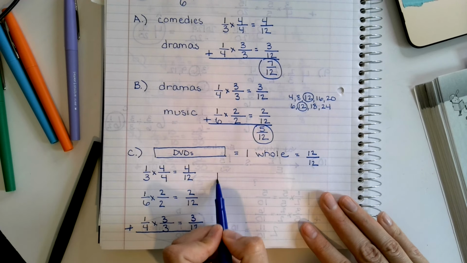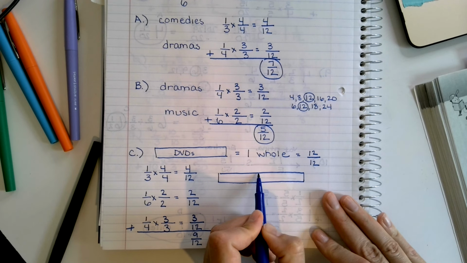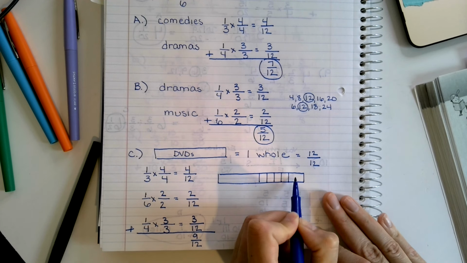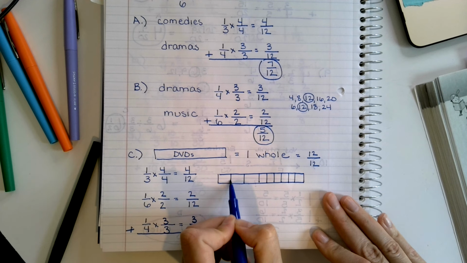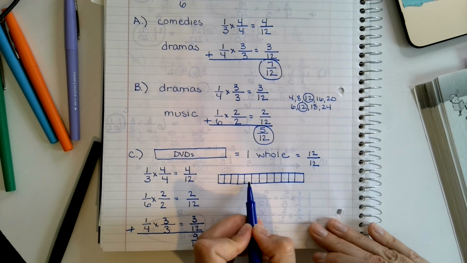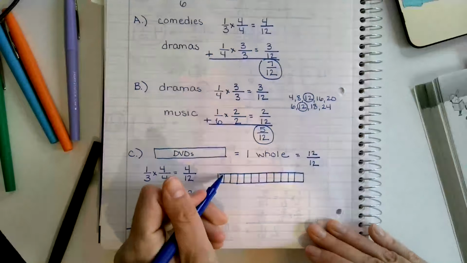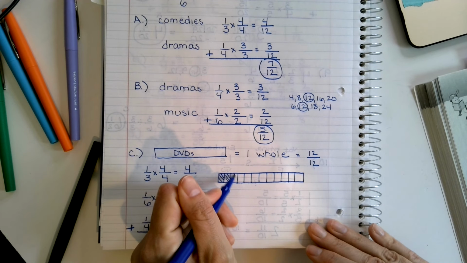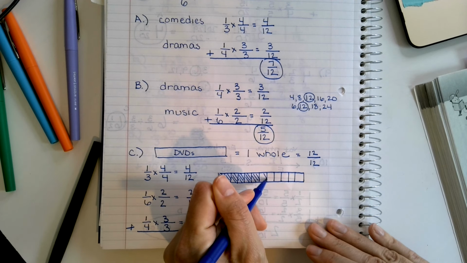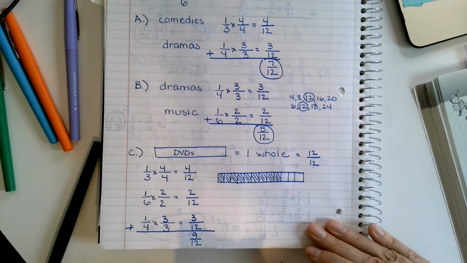So if I was taking my whole amount of DVDs and I was dividing them into 12ths, let me make sure I have 12ths. 1, 2, 3, 4, 5, 6, 7, 8, 9, 10, 11, 12. Only 9 of them, 1, 2, 3, 4, 5, 6, 7, 8, 9, 9 of them was his DVDs.